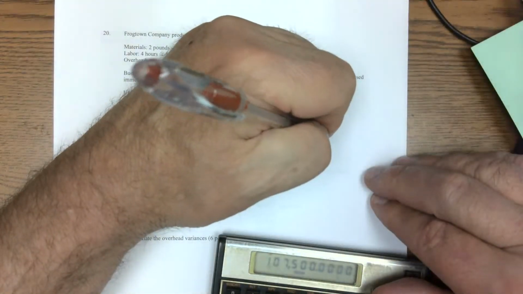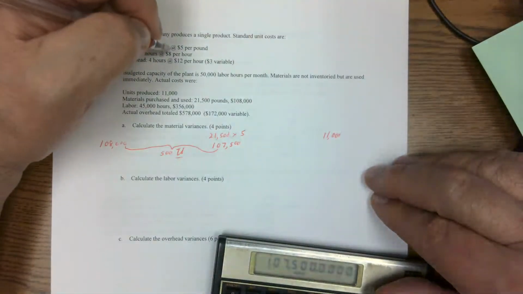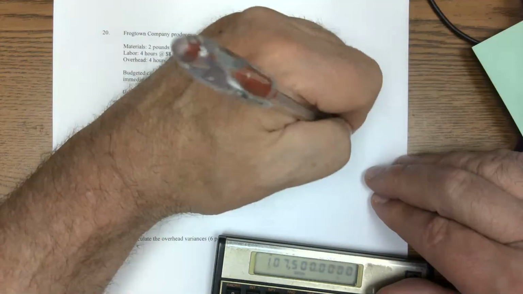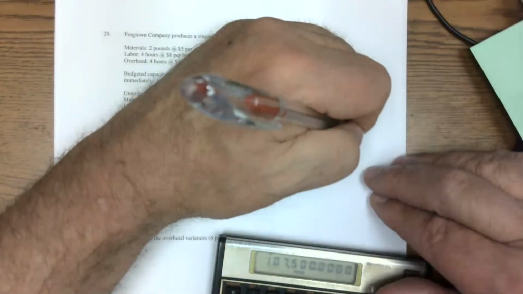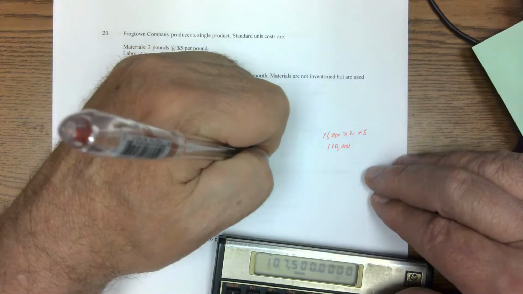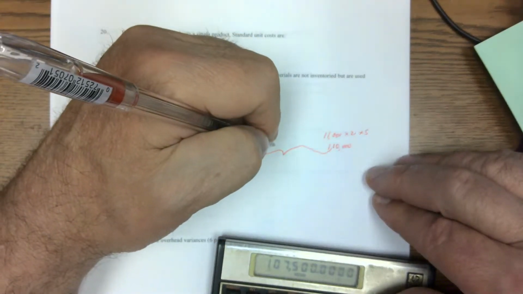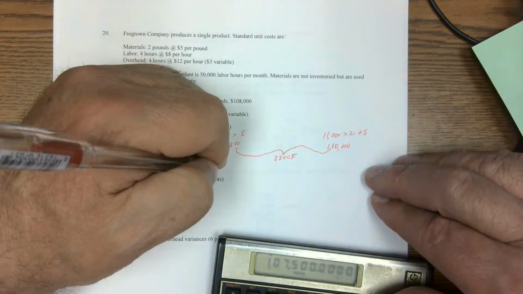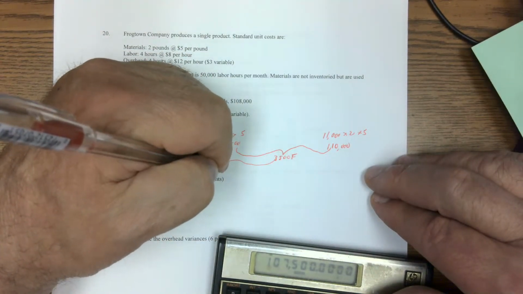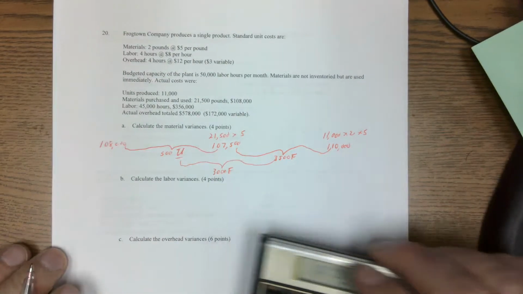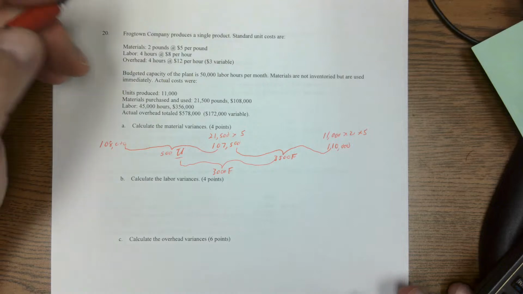And then we produced 11,000 units times a standard of 2 pounds at $5 a pound. So that's 110,000. And so that is 3,500 favorable. The overall is 3,000 favorable for that.